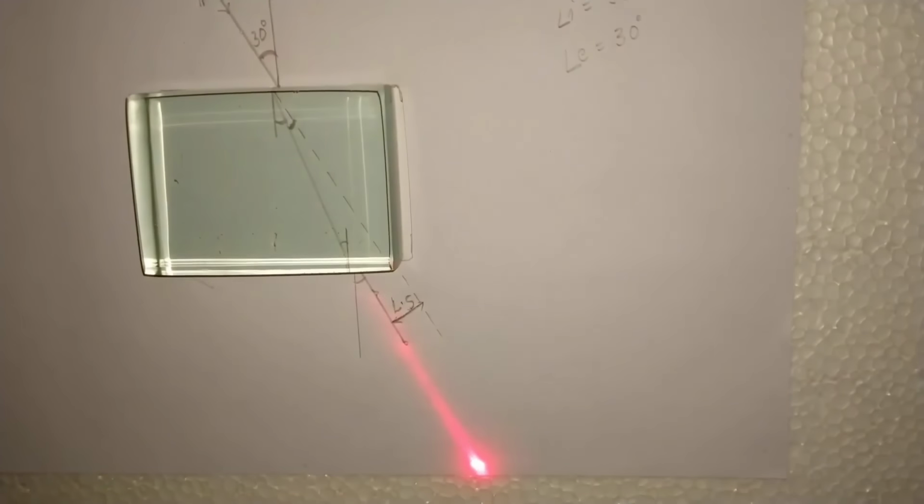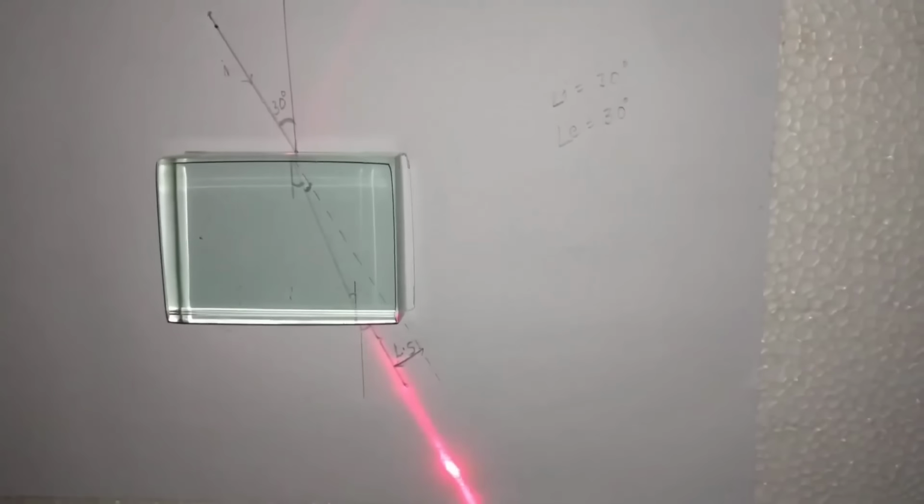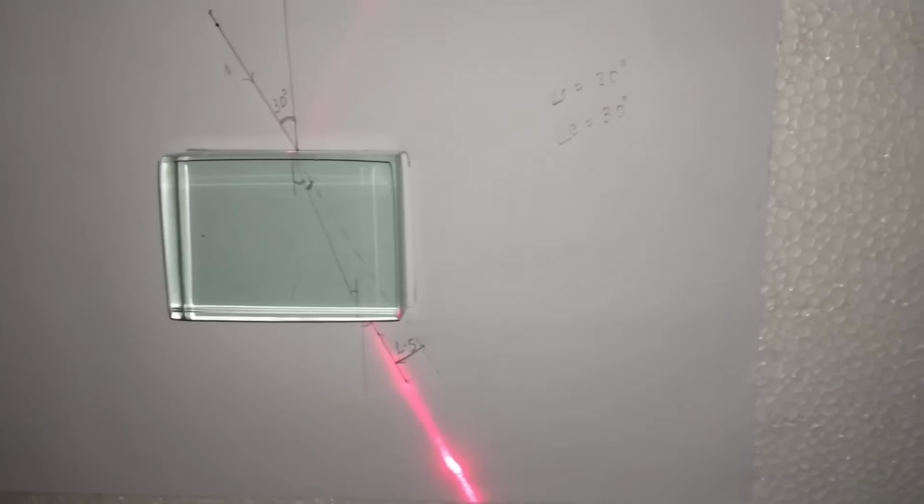So the light ray is emerging out on the emergent ray which I have drawn. See, yes, the light ray is emerging out from the emergent ray which I have drawn. So what we have done is correct. So this is an experiment on the refraction made by a glass slab.